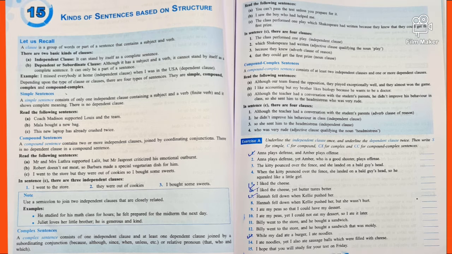Although our team feared the opposition, they played exceptionally well and they almost won the game. I like accounting, but my brother likes biology because he wants to be a doctor. Although the teacher had a conversation with the student's parents, he didn't improve his behavior in class, so she sent him to the headmistress, who was very rude.